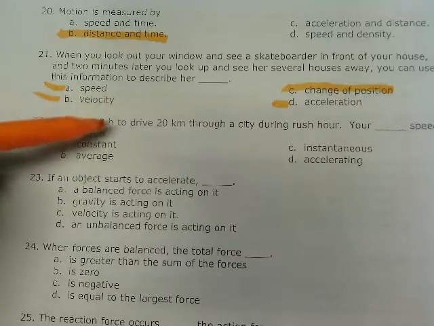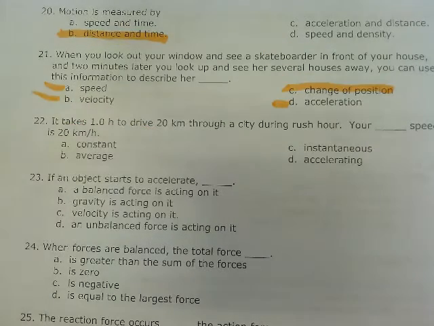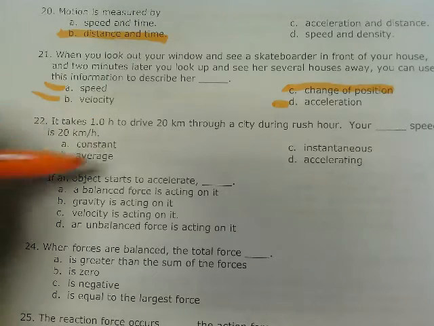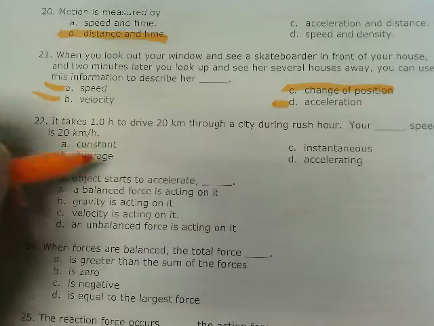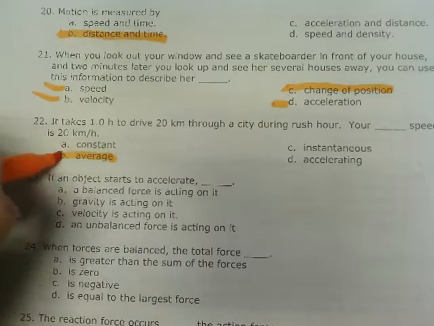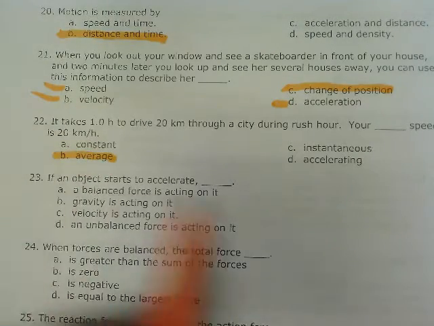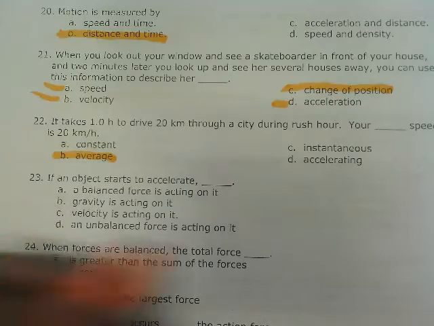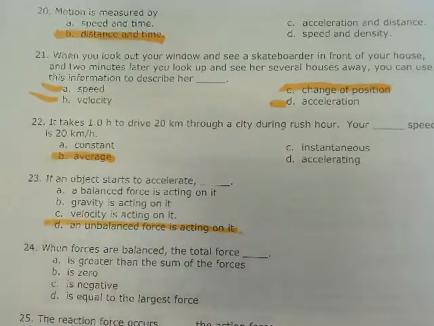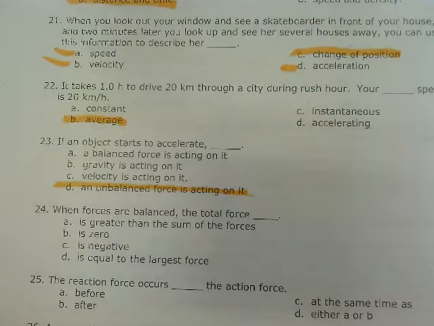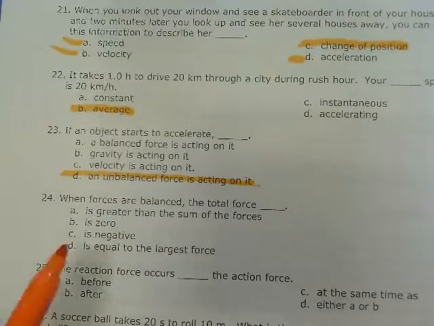All right, it takes 1 hour to drive 20 kilometers through a city during rush hour. Your speed is 20 kilometers an hour. That blank speed is called average speed. If an object starts to accelerate, guess what? An unbalanced force is acting on it. You'll see a pattern here with unbalanced forces. Unbalanced forces get stuff to move.